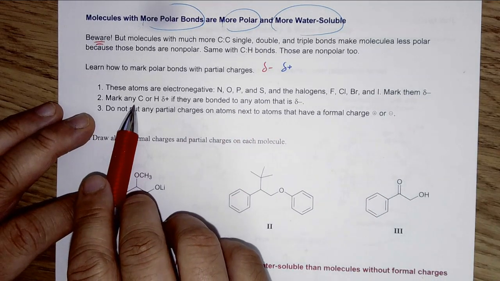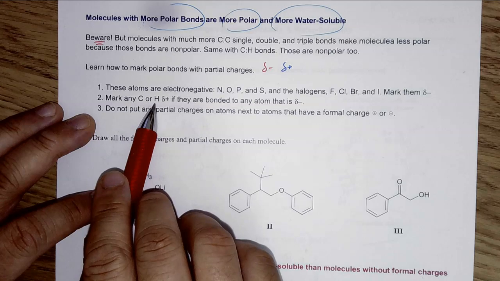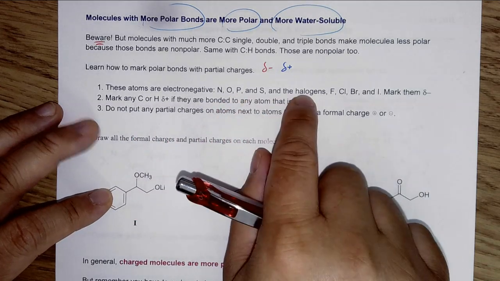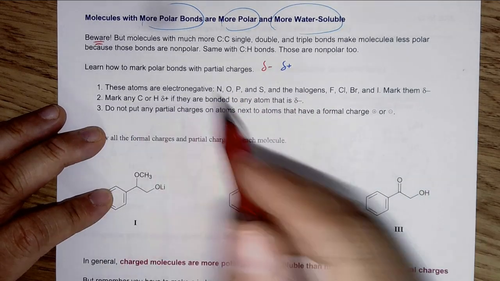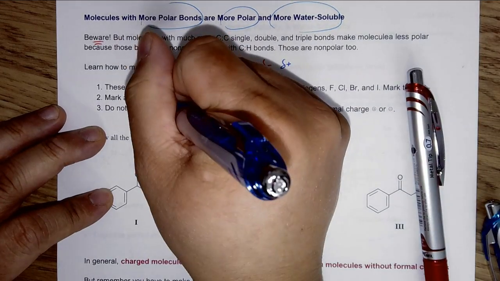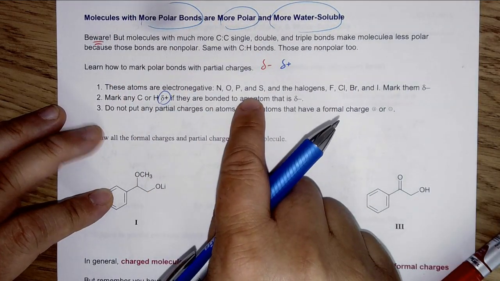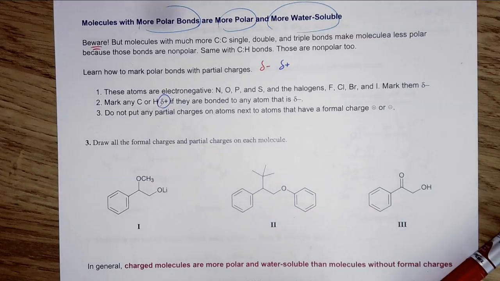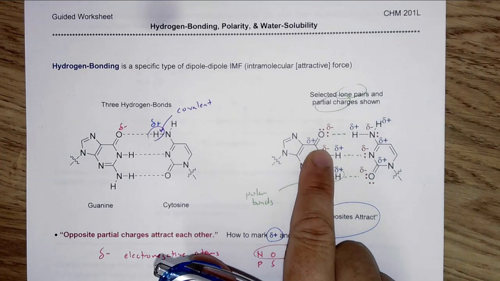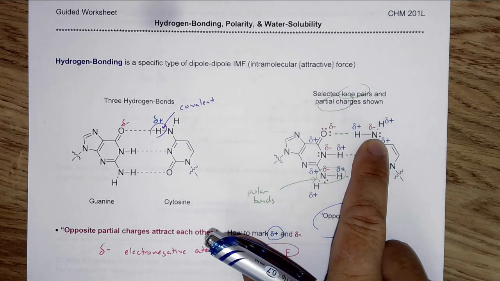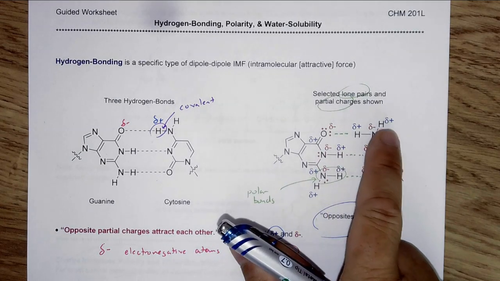And then any carbon or hydrogen that's attached to any of these atoms, they are rendered partial positive because the electronegative atom is pulling electrons away from them. And we've seen that, right? It is literally stuff like this. Okay? There's your negative. Those are your positives around the negative.